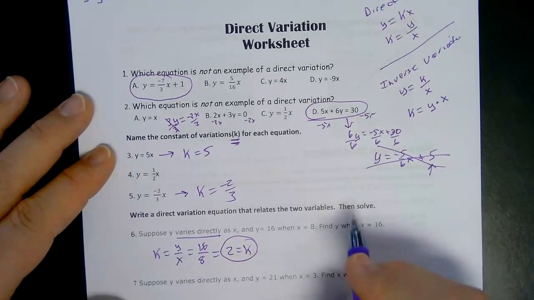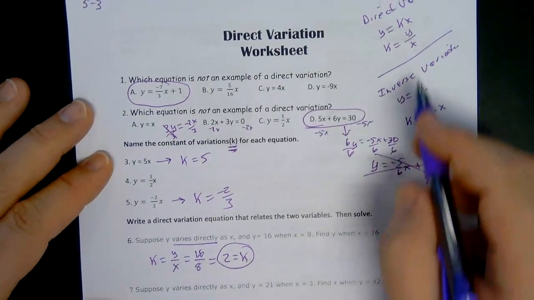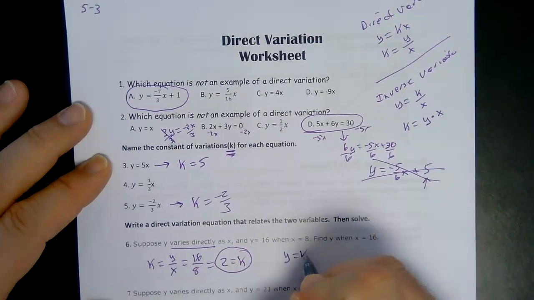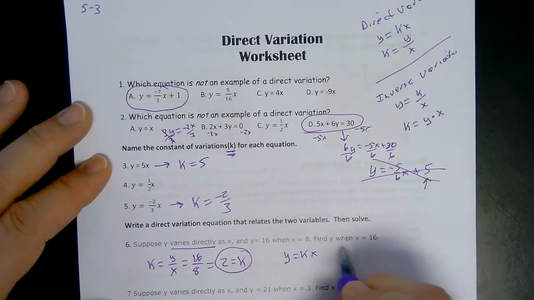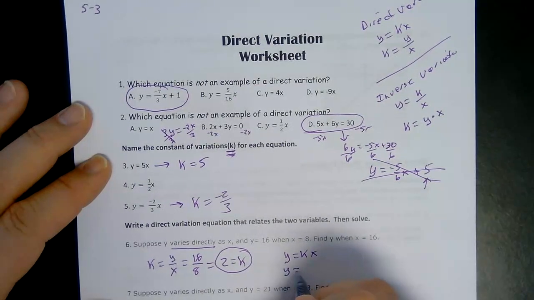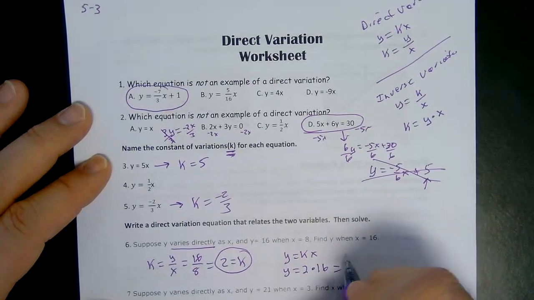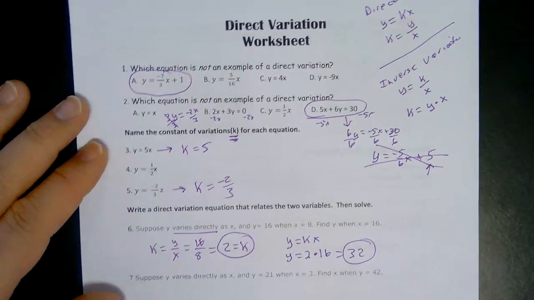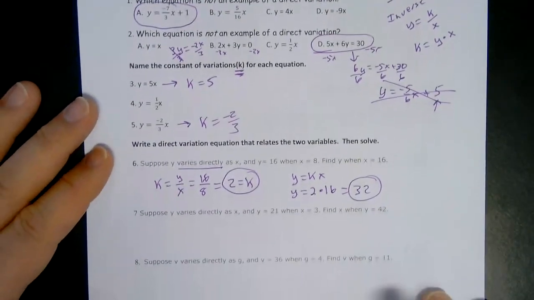Now it says find y when x is 16. So if I know my equation, y equals kx, and k is 2, it wants me to find y. So k is 2 times what I know about x, which is 16. So y would be 2 times 16, which would give us 32. So there's my answer right there, 32.